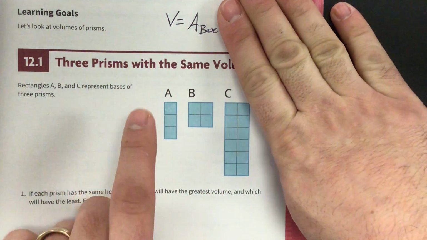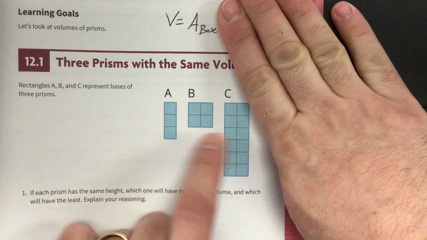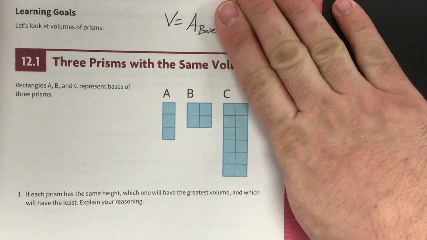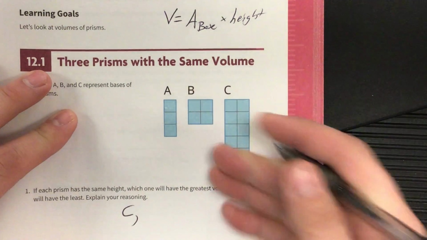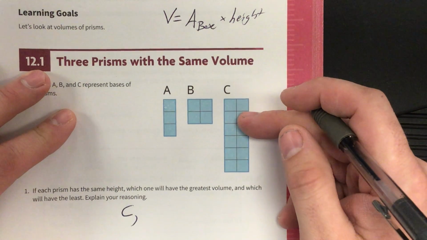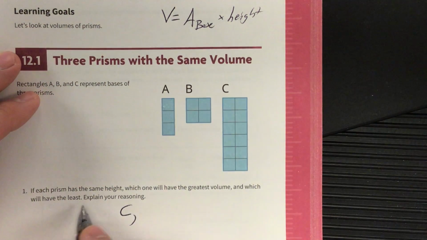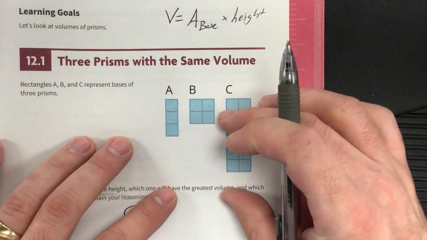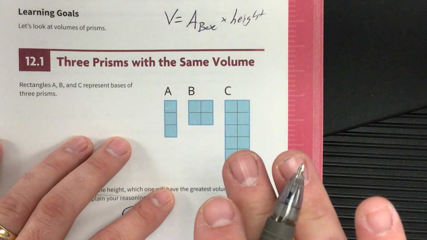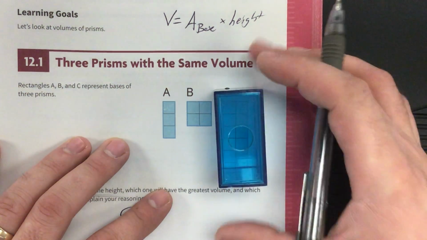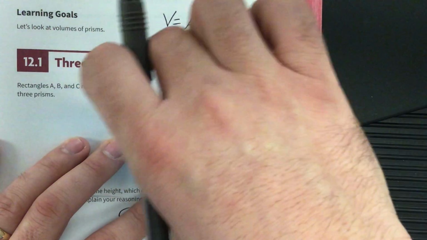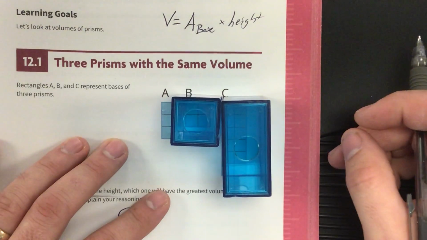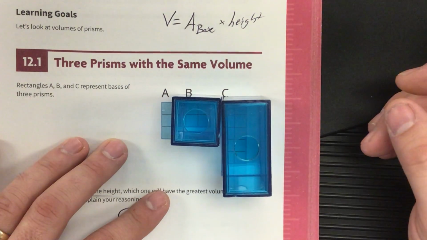So looking at the area of the base, it tells you the base is this, base is here, base is here. Which one's going to have the biggest volume? C. Why? Biggest base. The heights are all the same, remember? Picture this being the base, and then these are extending up off your book. Almost similar to this. The heights are all the same. We got these two, I guess, are pretty accurate. I don't have anything to represent that guy.